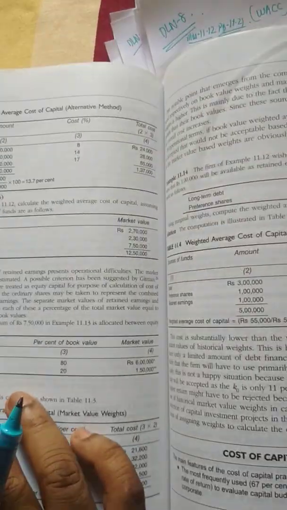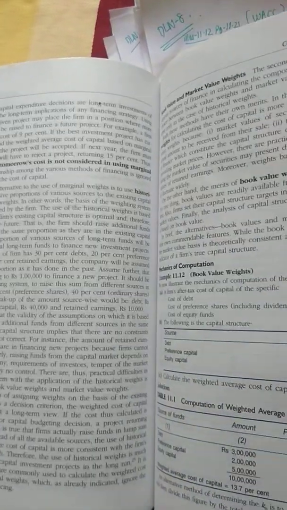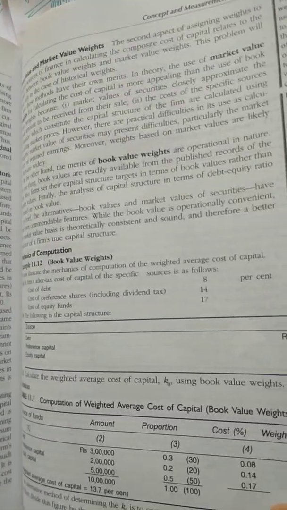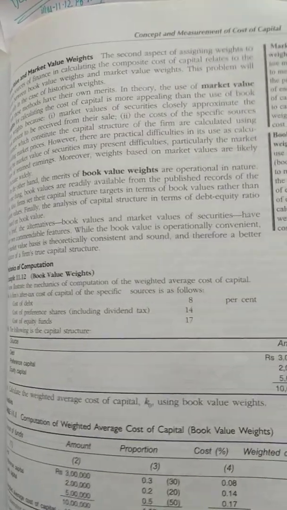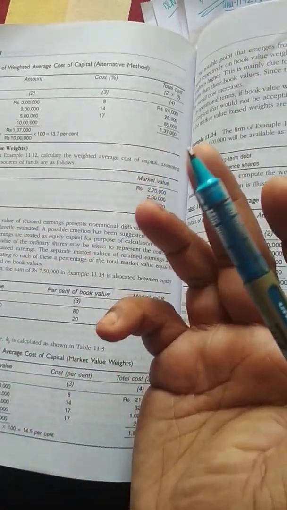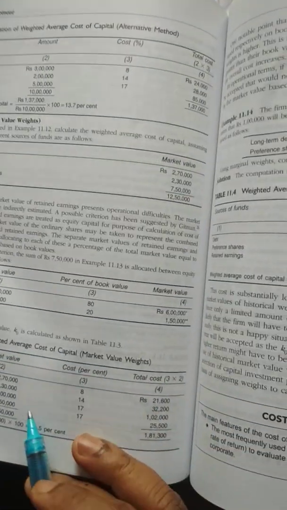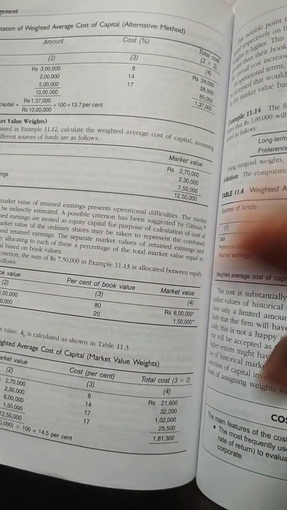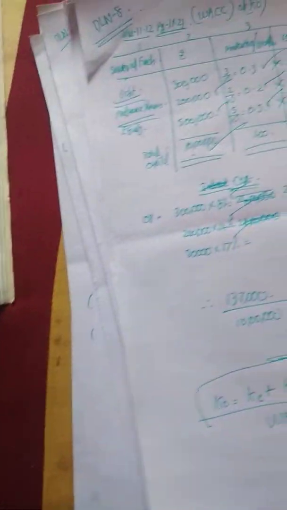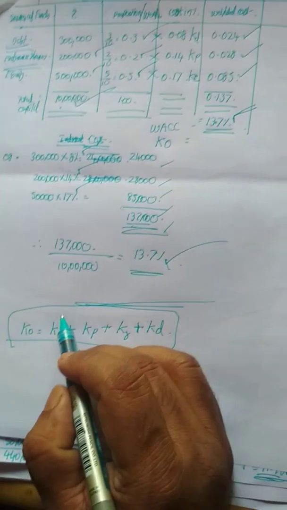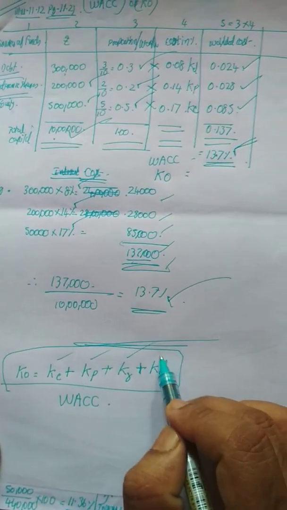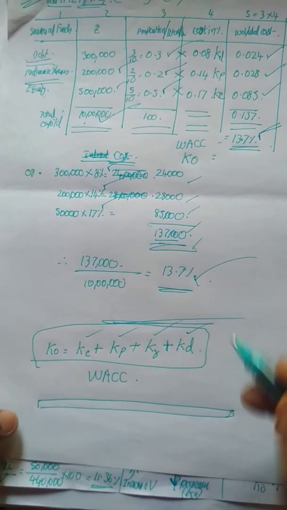One important point I have to mention is that in some cases, the market value and book value weightage will be given. In such cases, you could apply market value or book value accordingly. If market value is given, we take it based on market value. If book value is given, we calculate based on book value. Weighted average cost of capital is nothing but the combination of equity plus preference plus retained earnings plus cost of debt. So the cost of capital portion ends here.